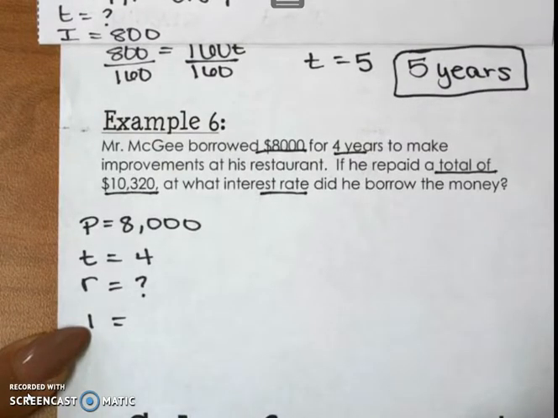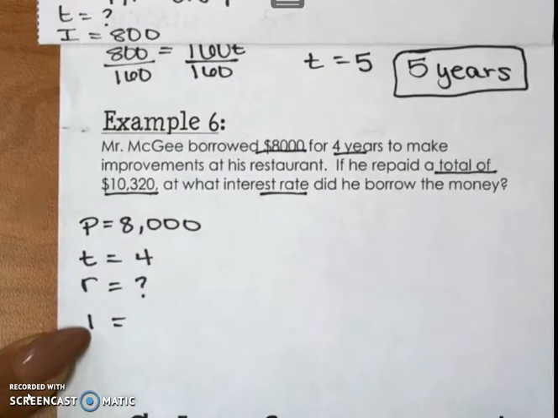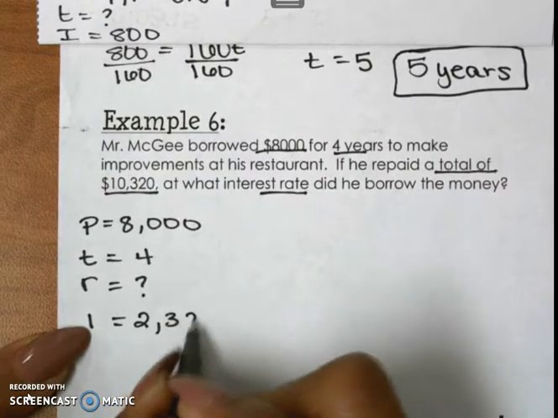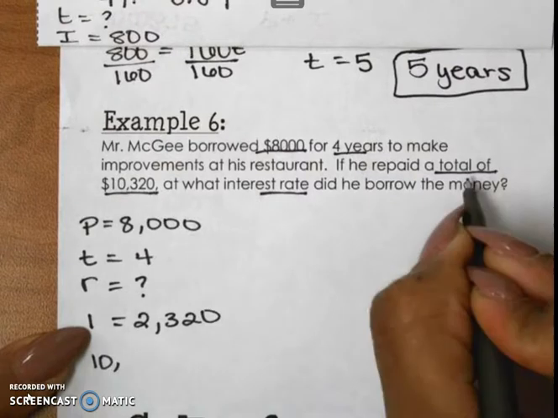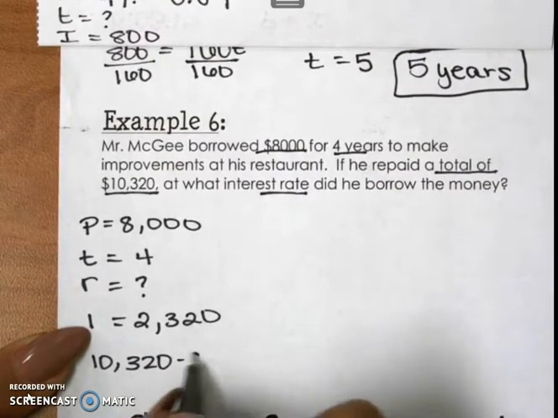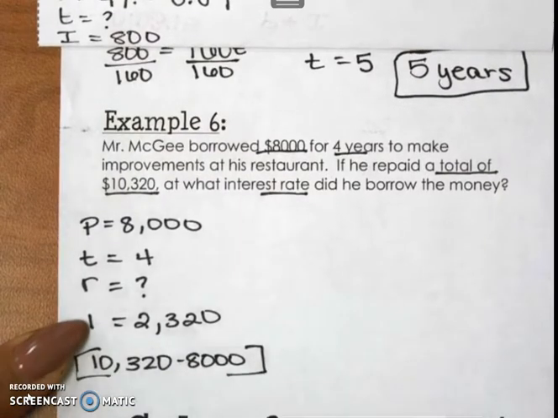You have to subtract because I'm never going to pay more interest than I borrowed. My interest is $2,320, and I get that by having my total I paid back, because it does say total, $10,320 minus my $8,000 is how I got $2,320.